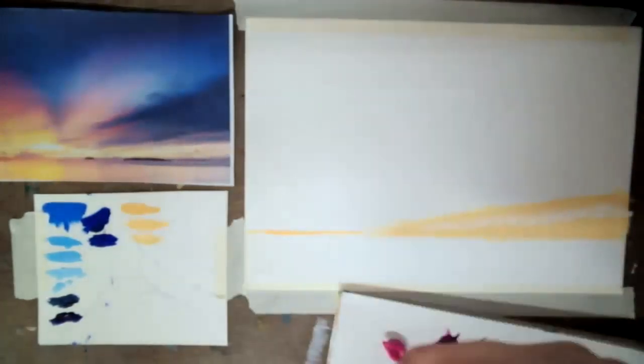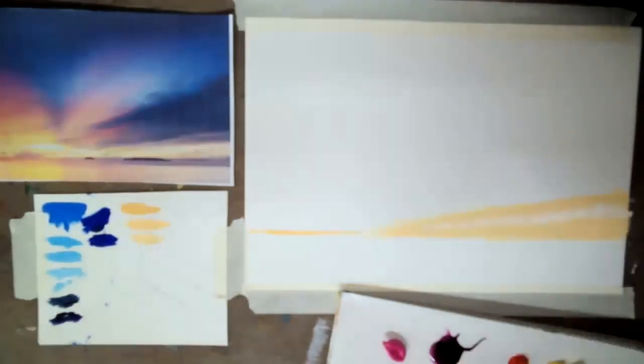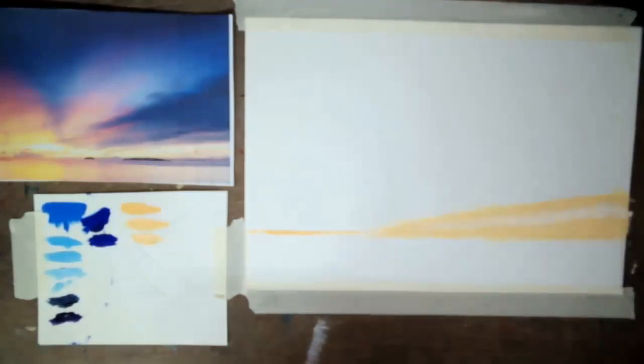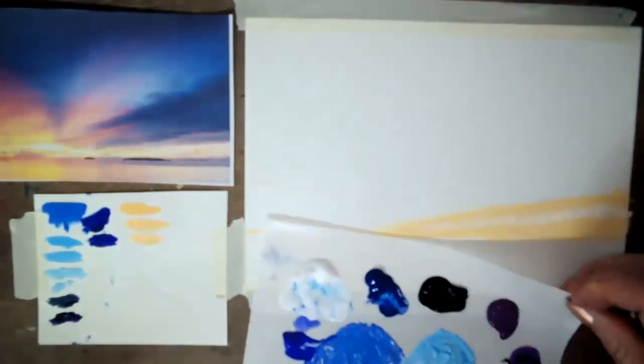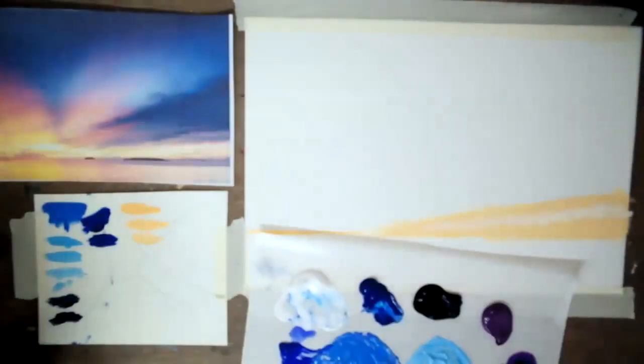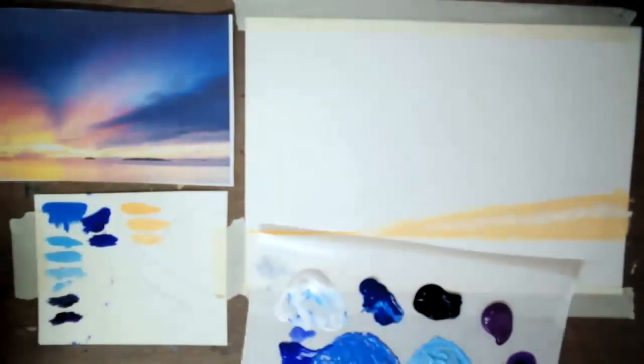So we want to get that out in reverse as well. Now I'm going to come back to that blue palette and make sure that these are damp enough. So I'm just going to put a little bit of water so that I know I can move it around enough.